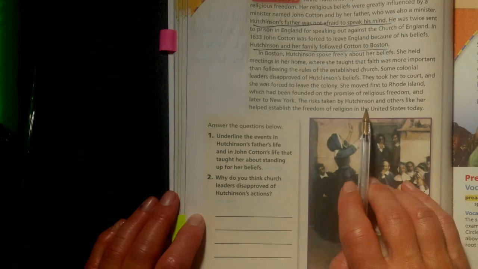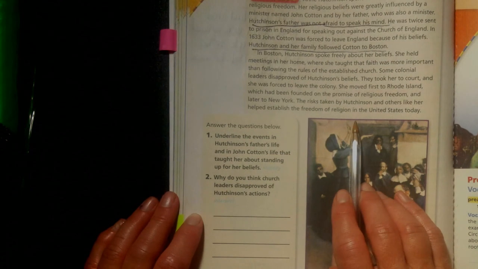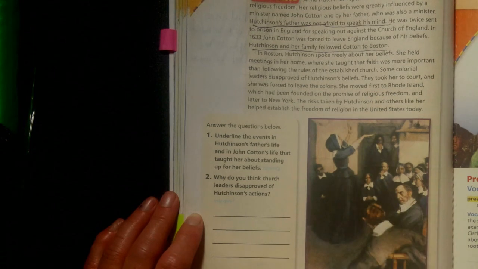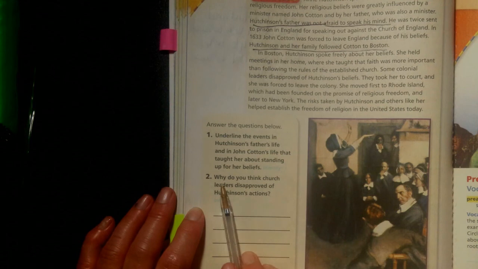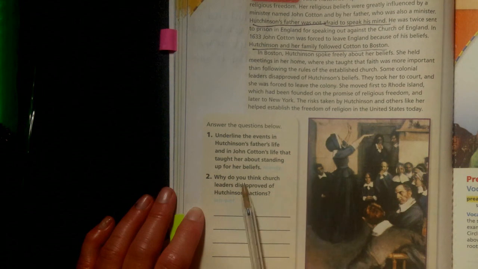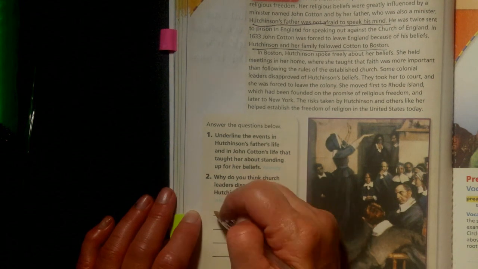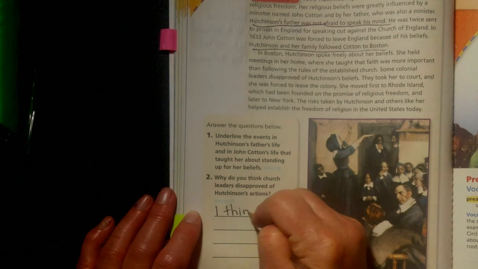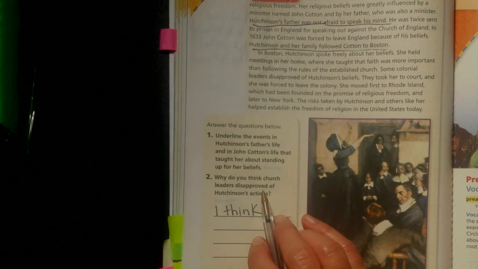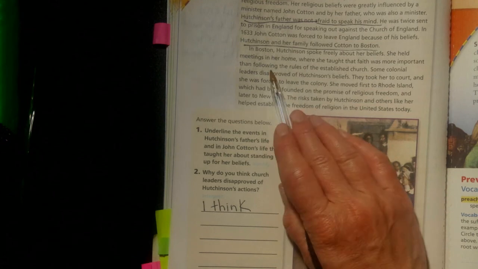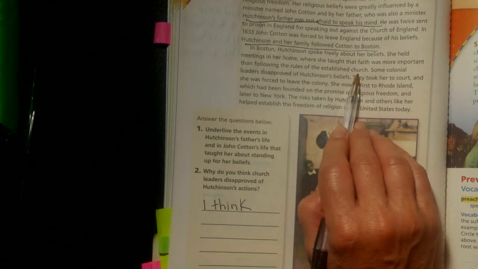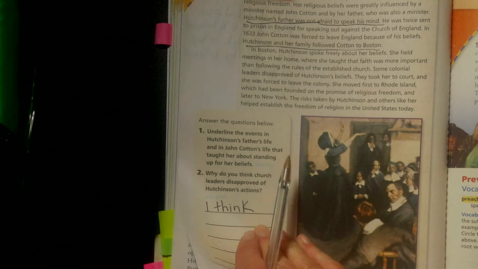Let's see. They didn't want people to teach about religion. Well, one thing probably is the church had a lot of money and stuff. It doesn't really tell you. We're just interpreting, right? I can look at it all on my own. So, in my opinion, I'm going to have you guys write, I think, why do you think the church leaders didn't like Hutchinson's actions, right, for speaking out against on her own? She taught that faith was more important than following the rules of an established church. So, you can tell in your own words.